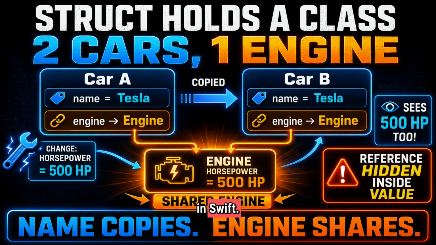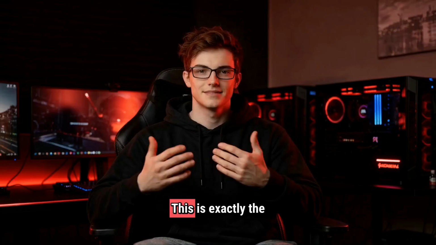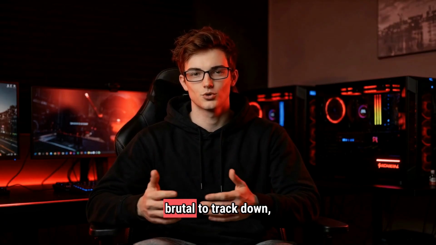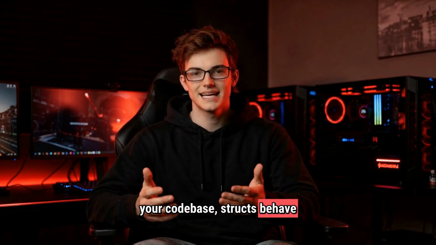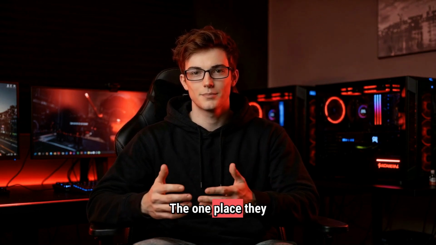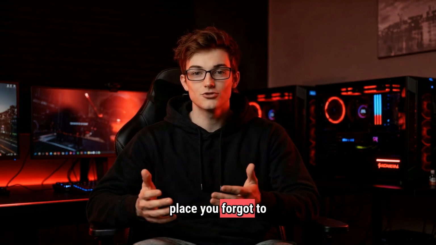That's not a bug in Swift. That's exactly what reference semantics does. It's just hiding inside something that looks like a value type. This is exactly the kind of bug that's brutal to track down, because everywhere else in your codebase, structs behave the way you expect. The one place they don't is the one place you forgot to check.